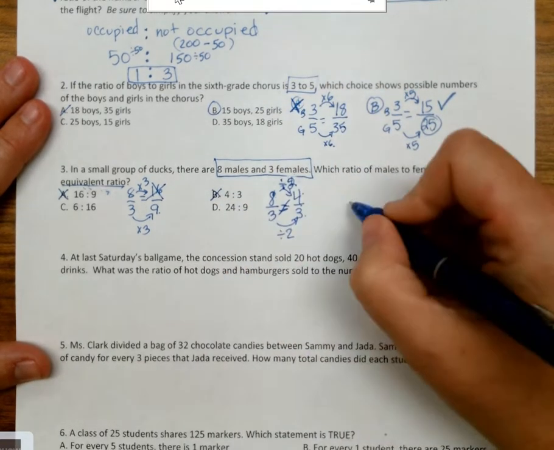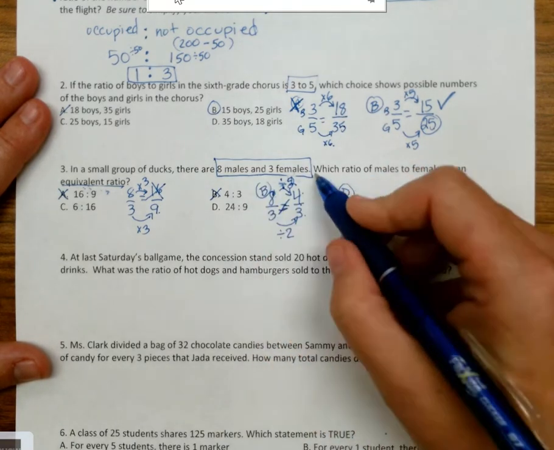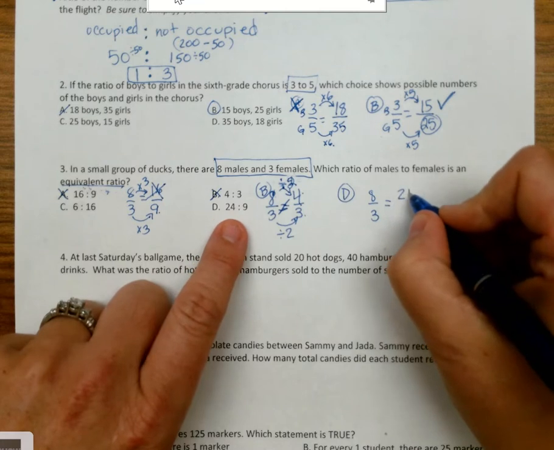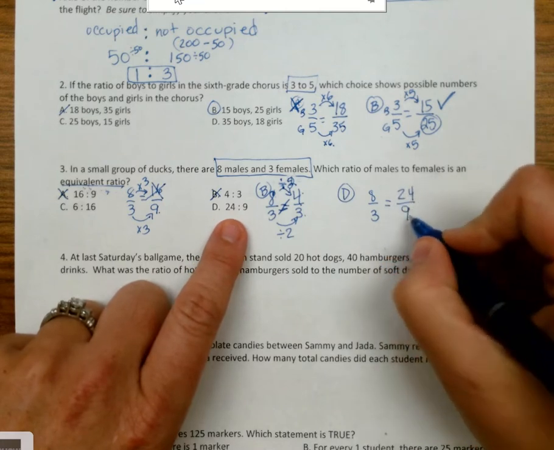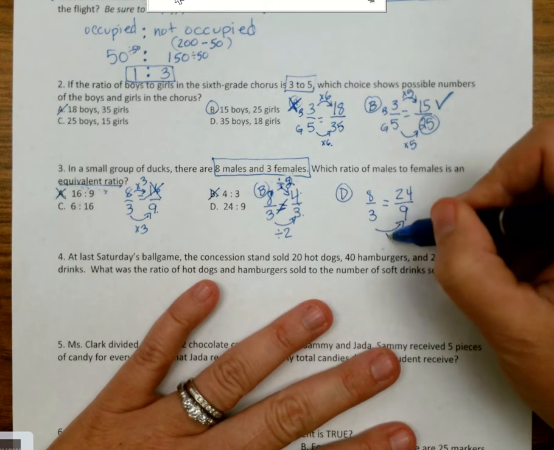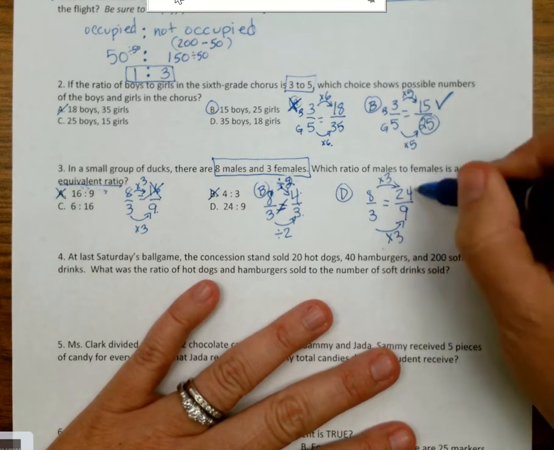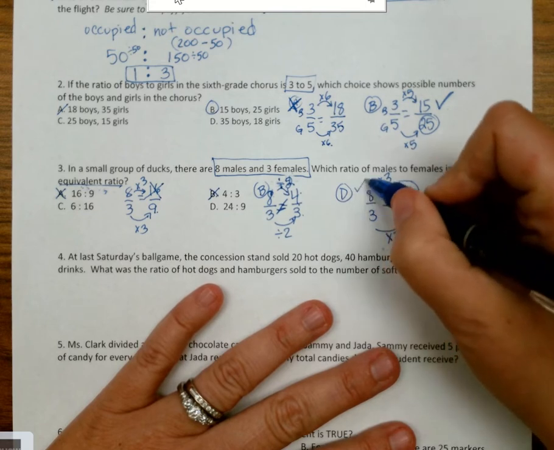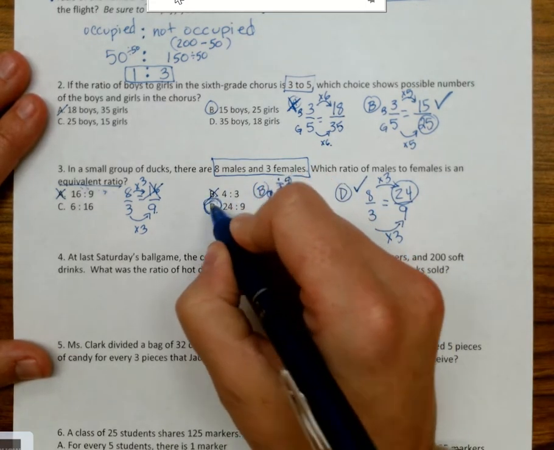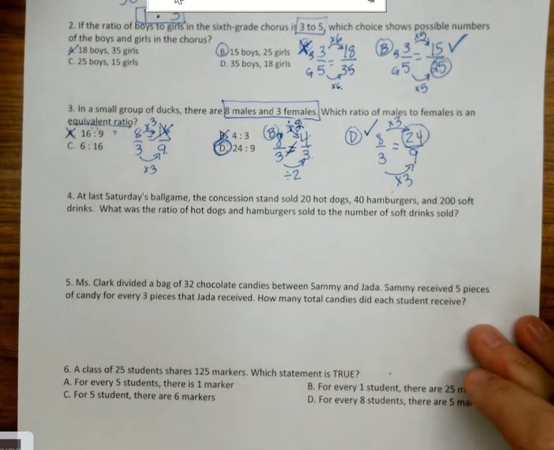Let's take a look at D. We have, again, 8 to 3, and we're seeing if that is going to be equivalent to 24 to 9. So 3 times what gets me to 9? Times 3. 8 times 3, 8, 16, 24. There it is. So D is an equivalent ratio. D is our answer. Oh, I just realized I skipped C, but that's all right because we found our correct answer on that one.